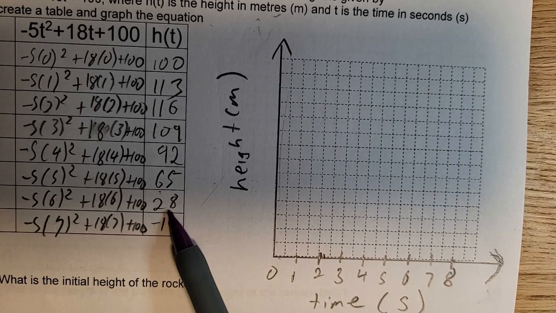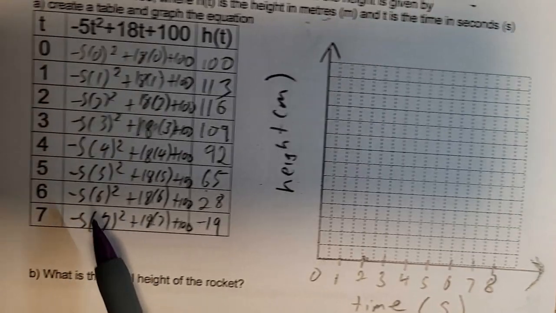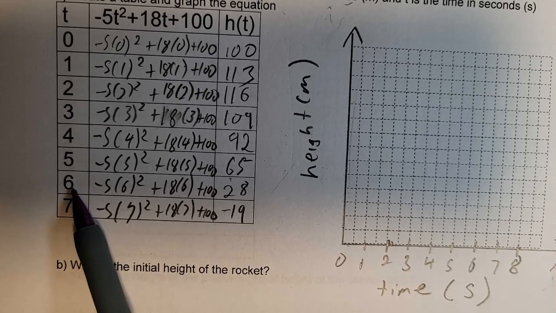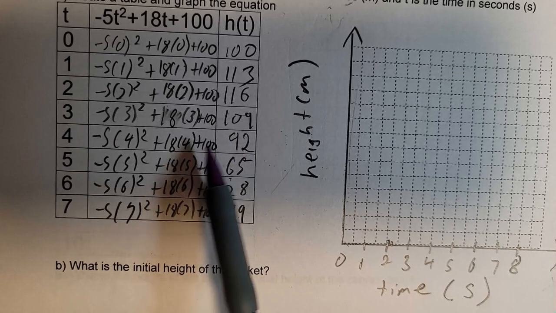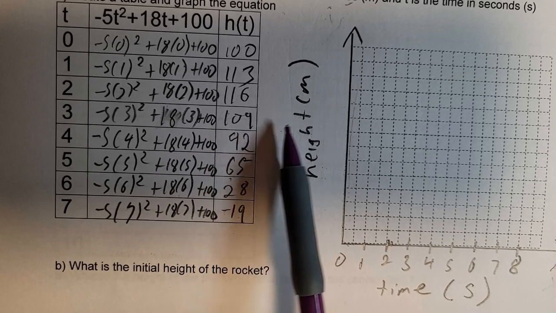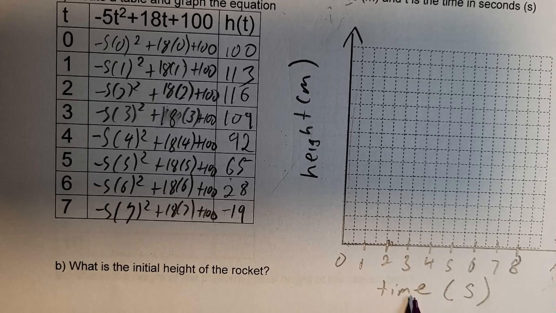Okay, these depend on what we picked here. They depend on these numbers. That's why these are called independent. And these depend on what we pick because we put it in the equation and we measure. So these are called dependent numbers. And the dependent always goes here and the independent goes down here.